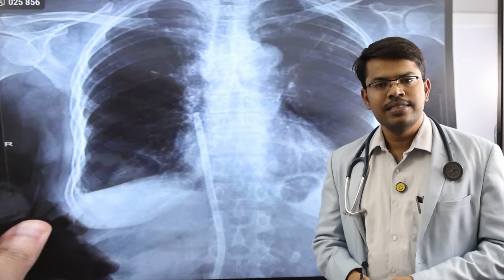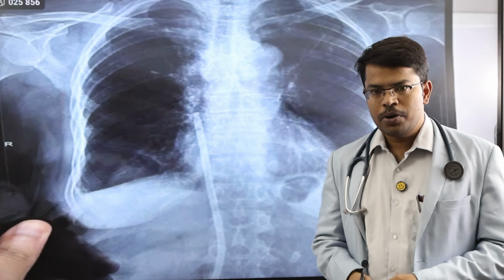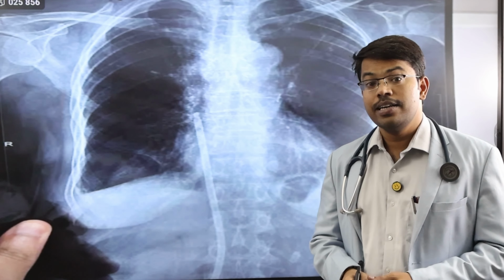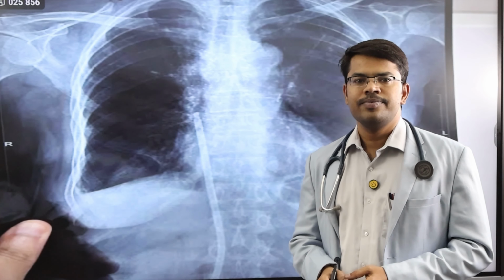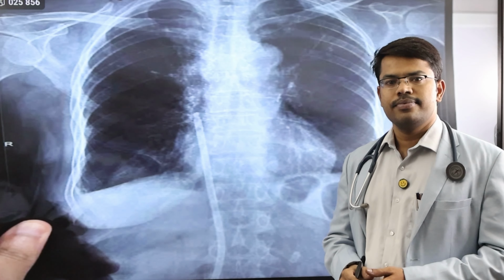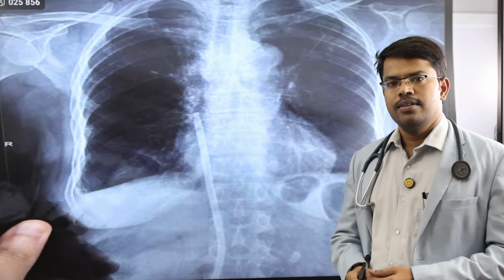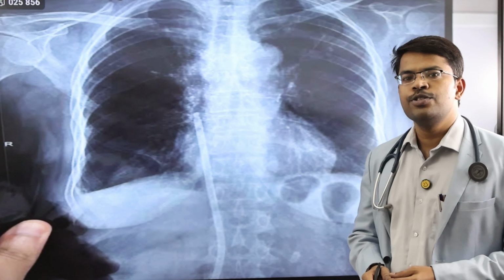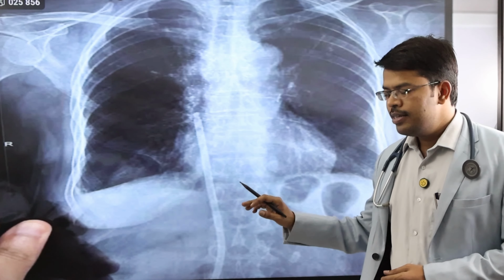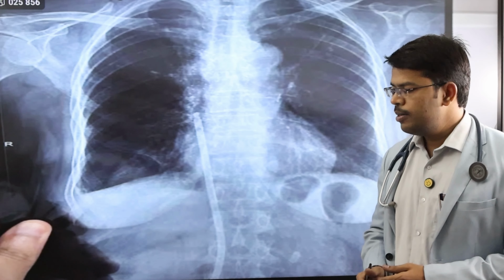With respect to the final exam and the spotter in the afternoon, these are the kind of X-rays a DM or DNB nephrology student might get. Go through the X-ray. Suppose a student is from a particular institute where femoral perma cath is not placed routinely, this X-ray might create confusion for them. Why?